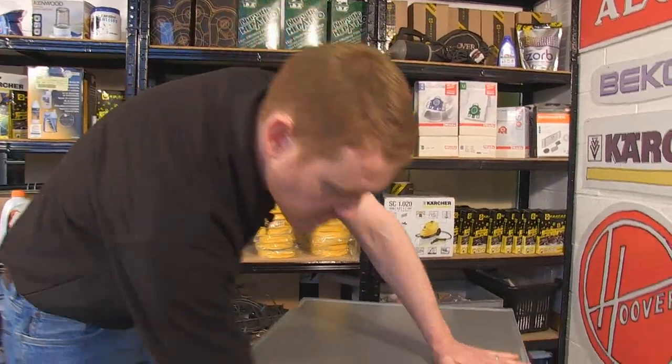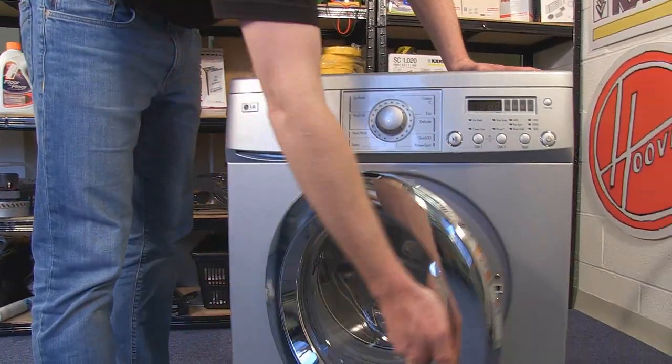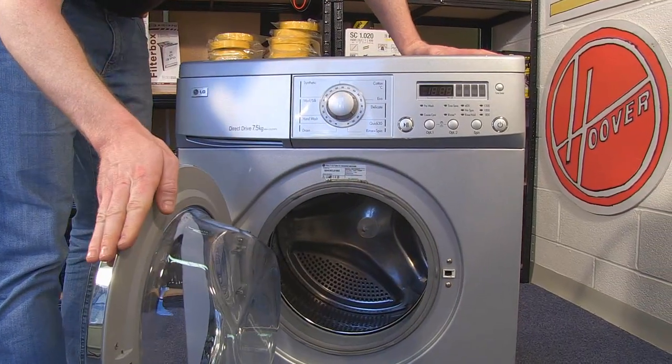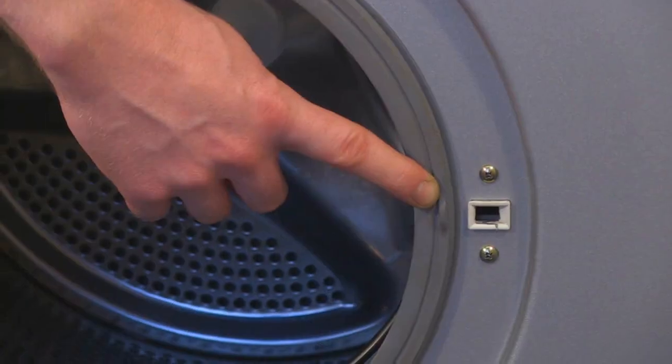Now, DE is a door error. So ensure that the door can close properly. And if the problem persists, suspect the lock itself.